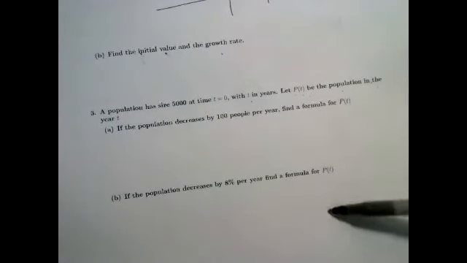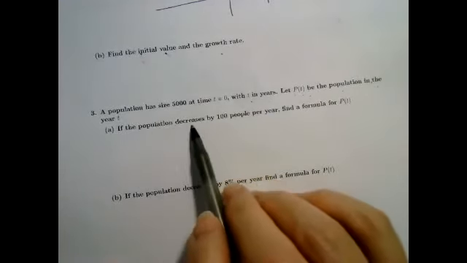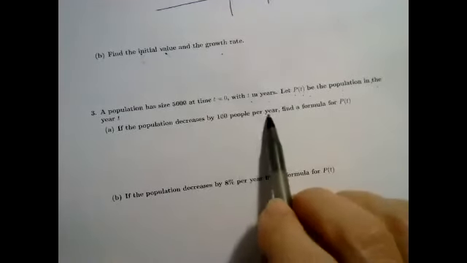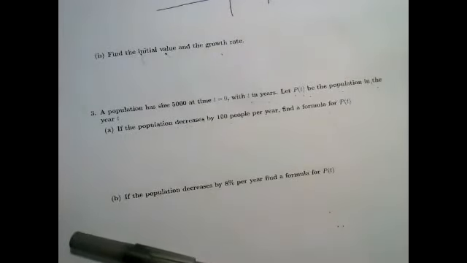So time goes by, the population changes. And I'm going to give you 2 different ways the population changes. The question is to find a formula for each one of them. Suppose the population decreases by 100 people per year. Find a formula for P of t. Okay, you have 1 minute to put the formula on the board, on chat, and then tell me what you did.